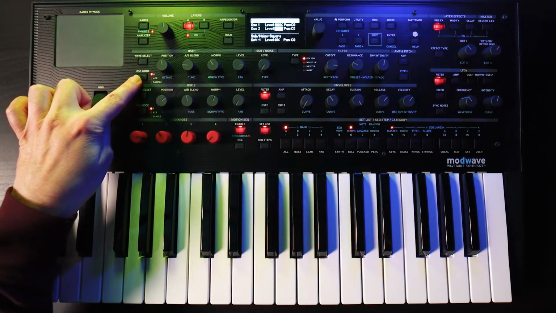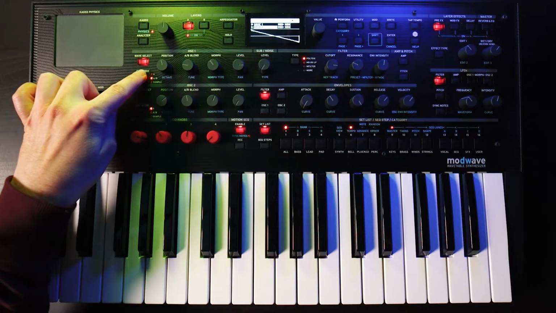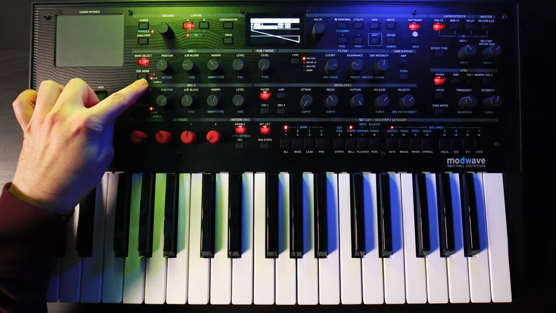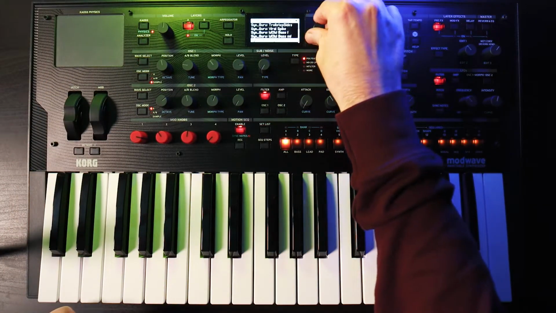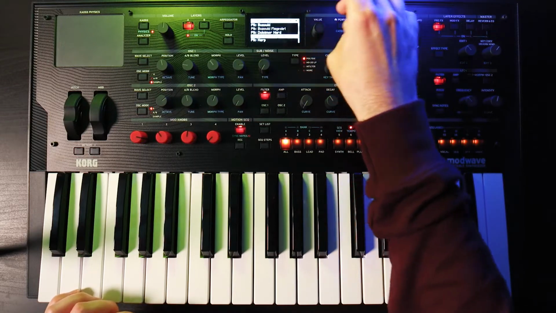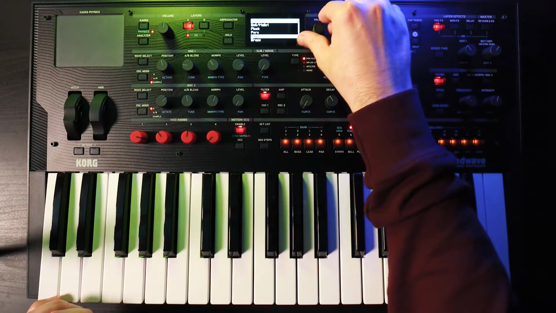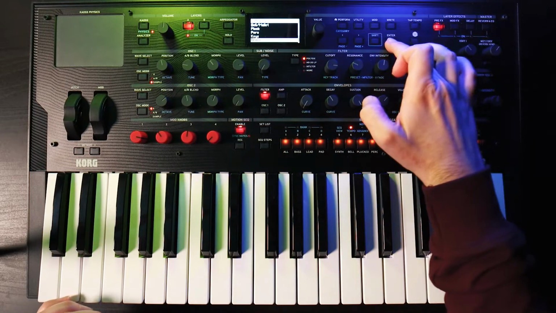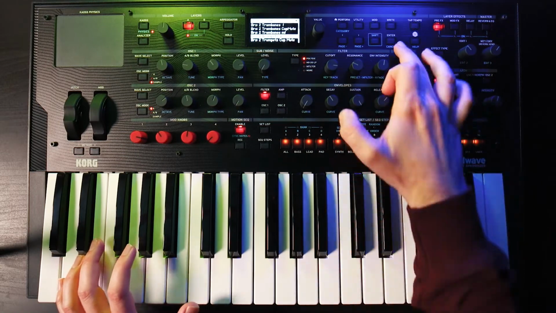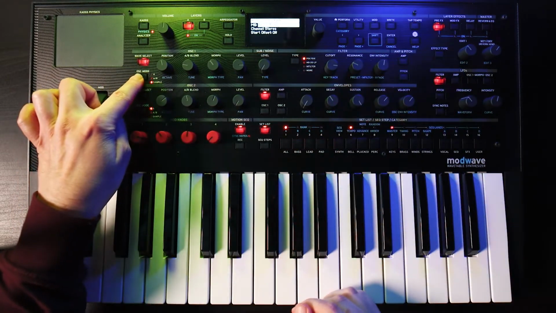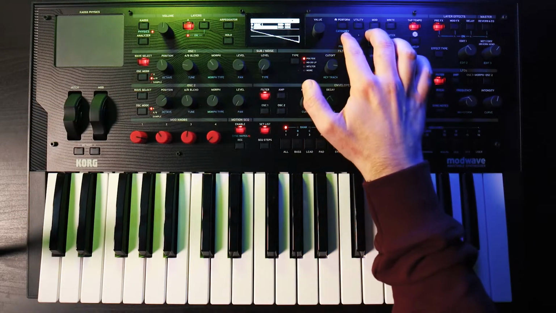And here we have the oscillator mode button. We can use A, B, or sample. So just like the Wavestate, you can also use samples. For example, brass. So as you can see, you can use samples, but we are concentrating on these wavetables.